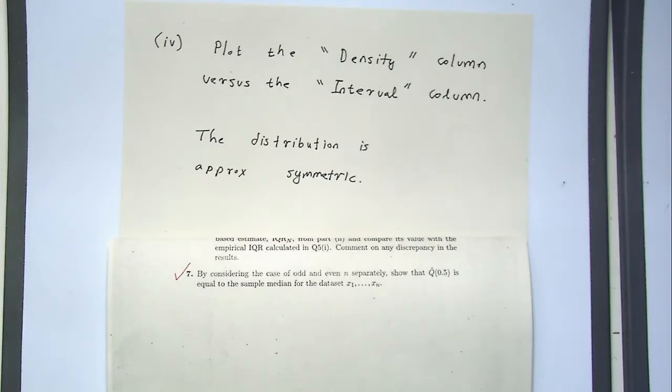Okay. No, it's approximately symmetric. Because you can look at the mean and the median values. If they are close, like the mean is this one, the median is this one. So if they are approximately equal, that means it's symmetric.